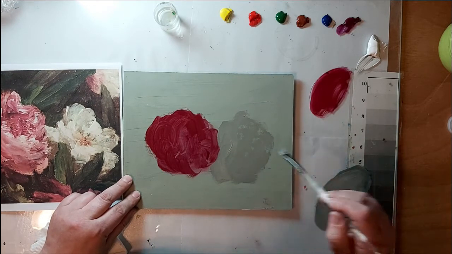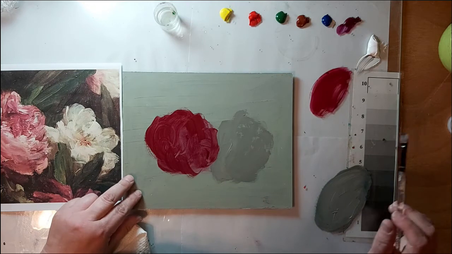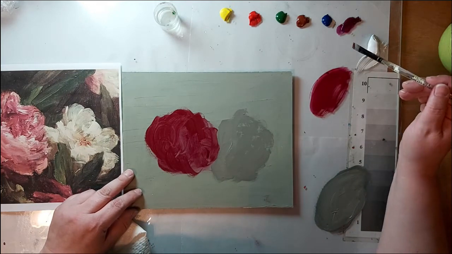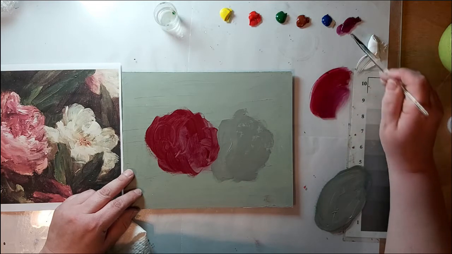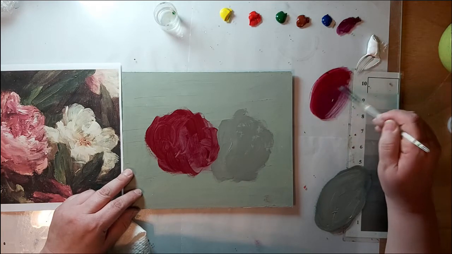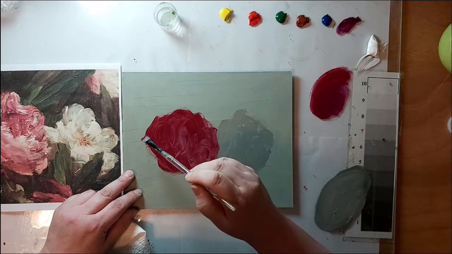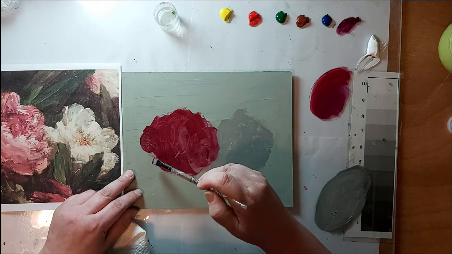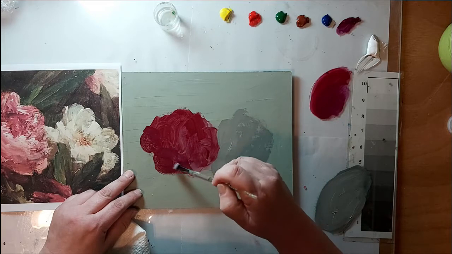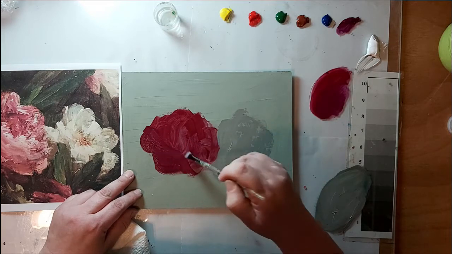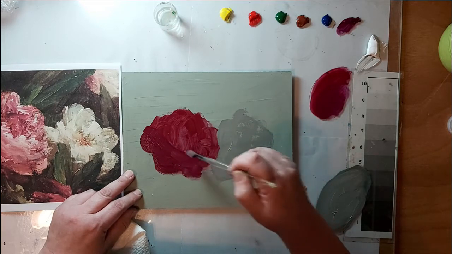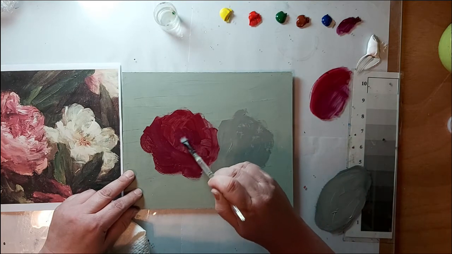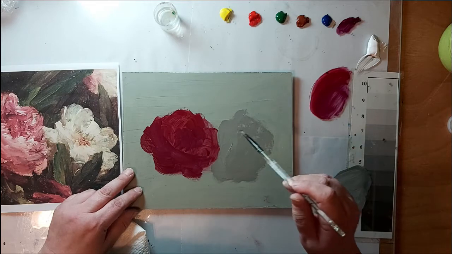So now that I have them both based in, I'm going to go back and add some more cool darks to the pink peony. I'm going to take a little bit more red violet, mix that in with my red, and use that on the cool side of the peony to just darken everything down a little bit. I'm also going to take some of that darker color and add more depth into the center, because it looks like that's what he's done in his peony.